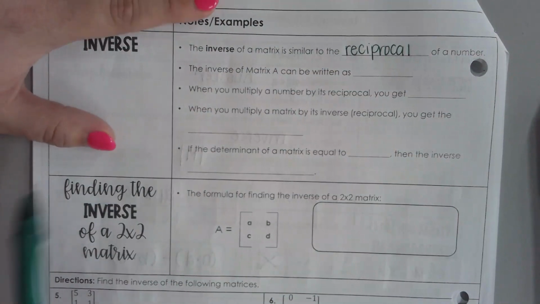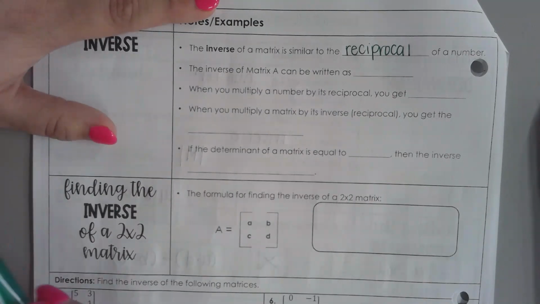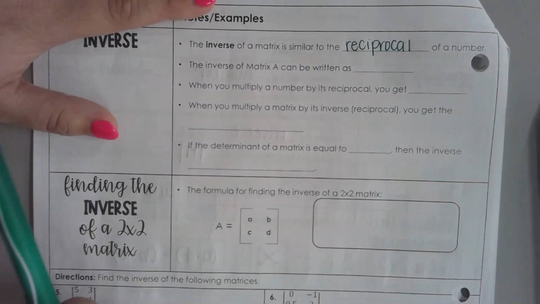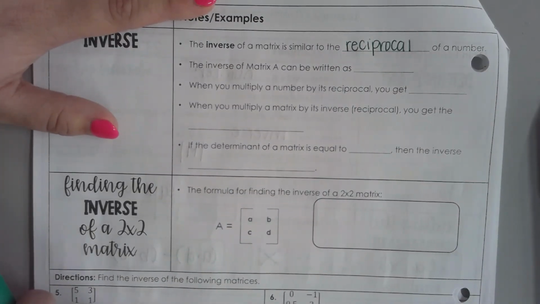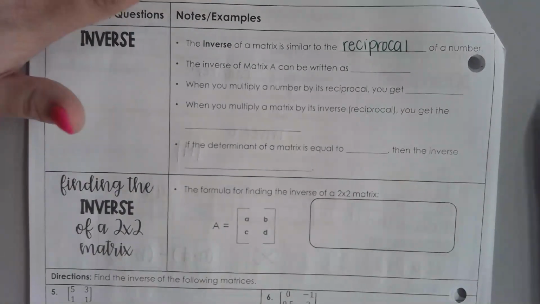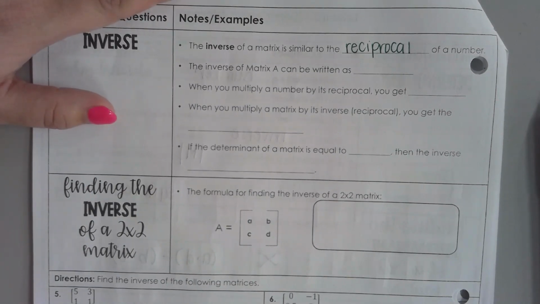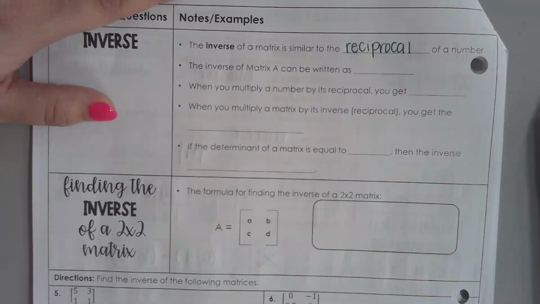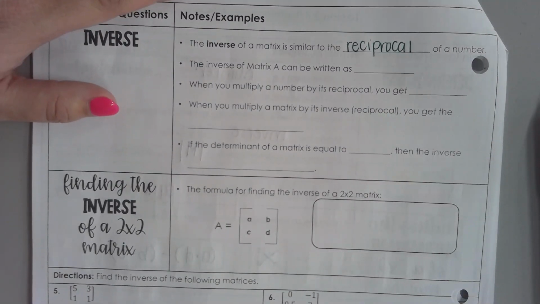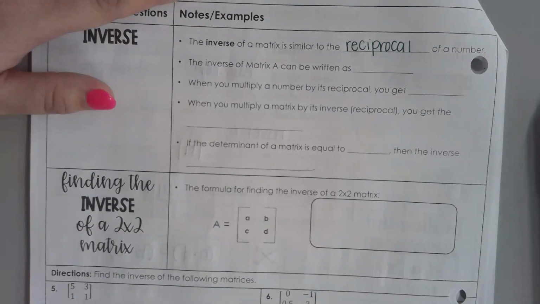When you learned about perpendicular lines in Algebra 1 and slope, their slopes are negative reciprocals. So you flip the fraction and change the sign. It's kind of similar because if you have 5, its reciprocal is 1 over 5. And when you multiply those two numbers, you get what? 1. 5 times 1 over 5 is 1. 10 times 1 over 10 is 1.